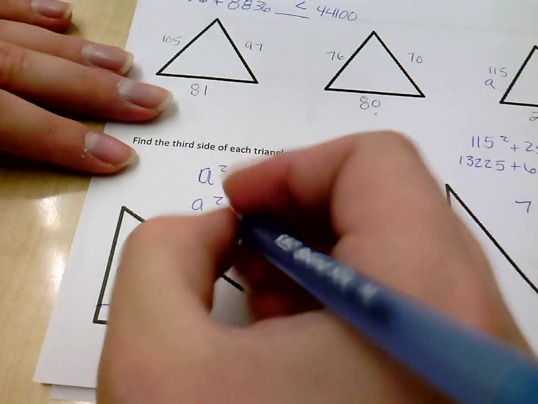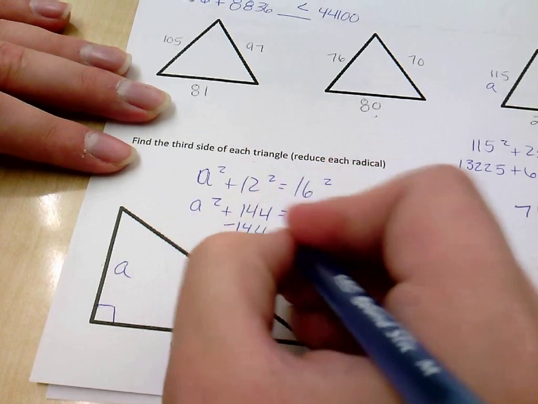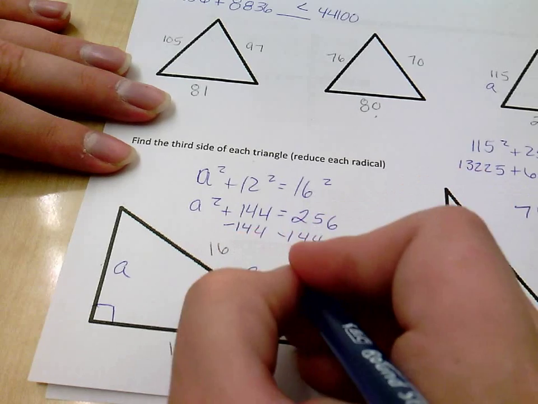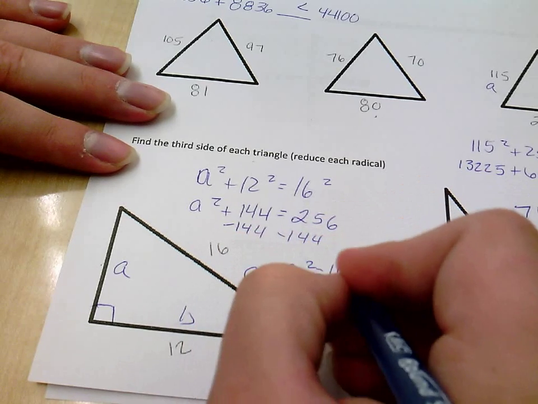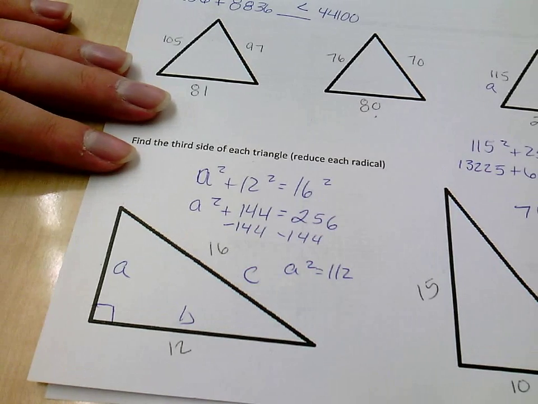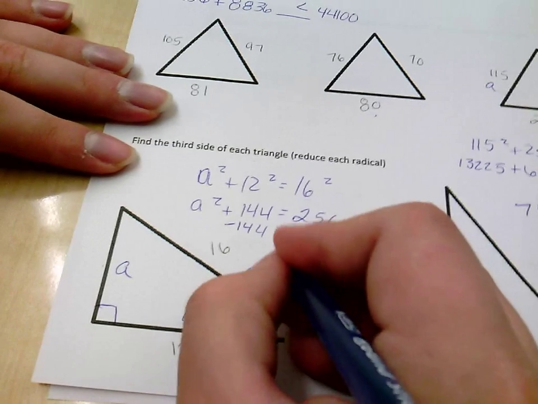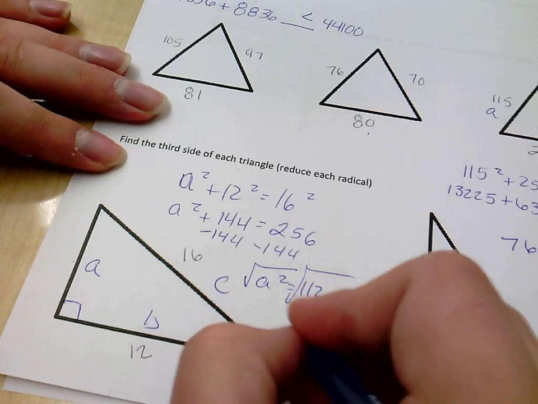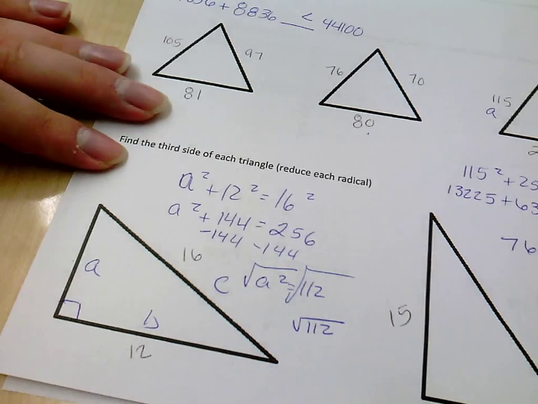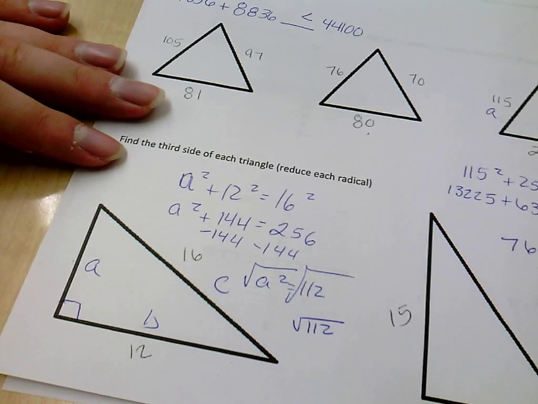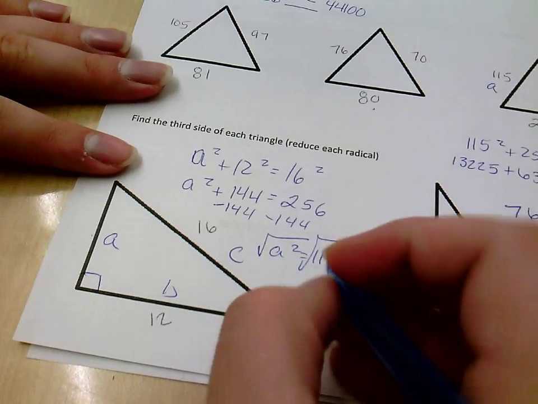Now we have to get A squared by itself, so we subtract 144 from both sides. We get A squared equals 112. Now in order to get 112 by itself, we have to square root the A squared. So this is what I mean by reducing a radical. We have the square root of 112. This isn't a perfect root, meaning it doesn't create a whole number when you square root it. So what you have to do is break it down to its prime factors.